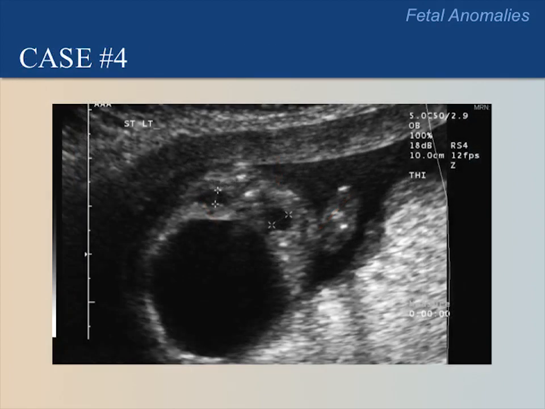Case number 4. Here is an image from a younger fetus than we have seen in the prior cases. We see 3 dilated cystic structures. Please pause the video now to discuss what the structures might be as a group.